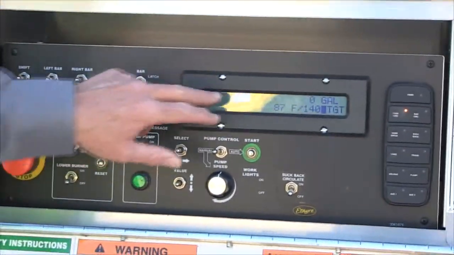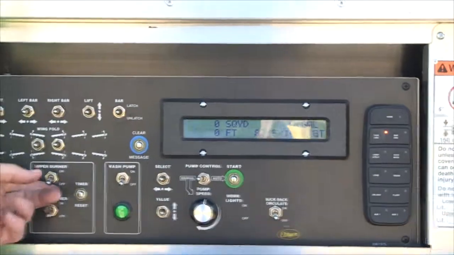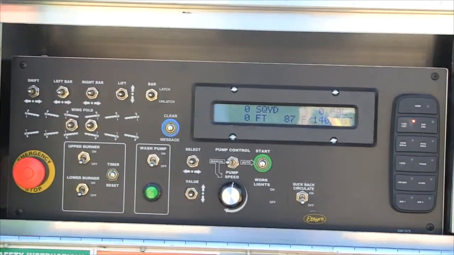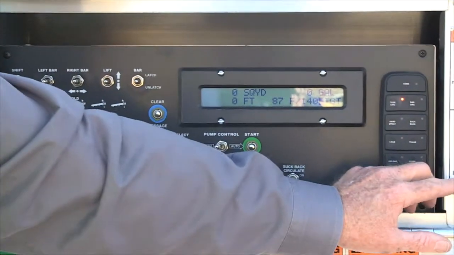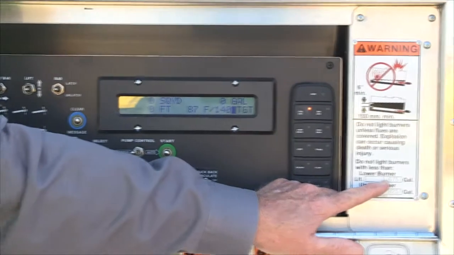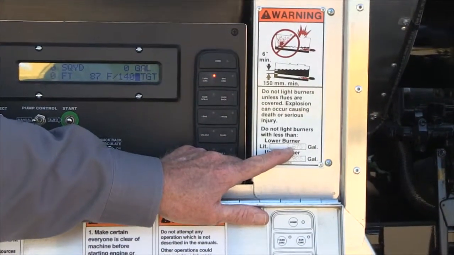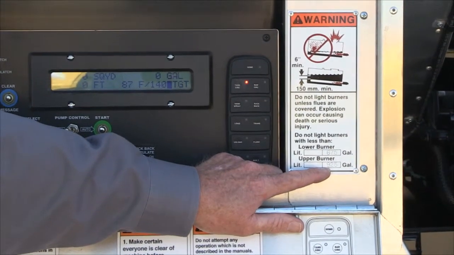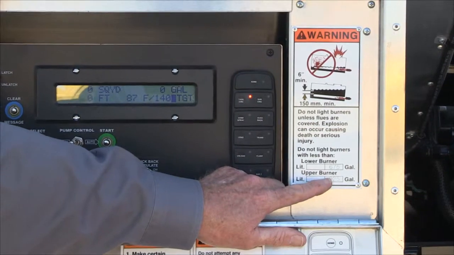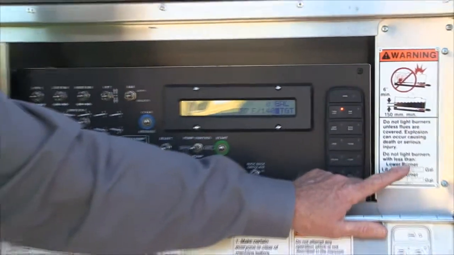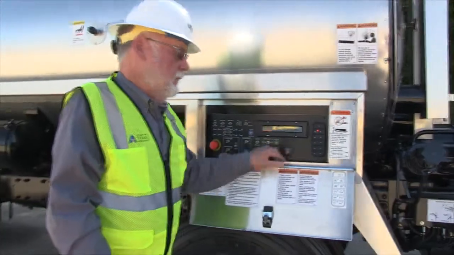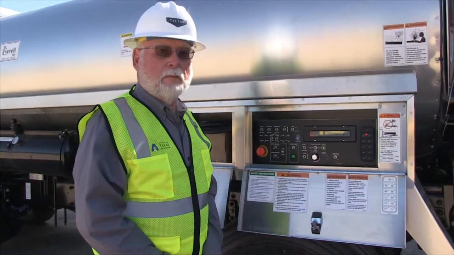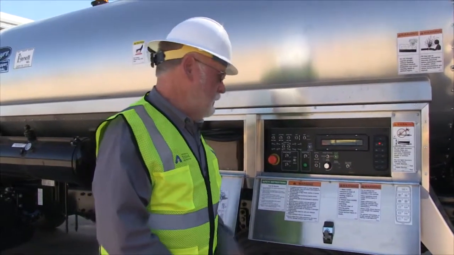Then when you get everything set here, you light your burners. And assuming it's full of oil, you light both burners. Again, you have to have at least 675 gallons to light the lower burner in the tank, or 925 gallons of liquid in the tank to light the upper burner. It'll circulate there and heat the oil, and as the oil circulates through, it warms up and gets up to the spraying temperature you desire.